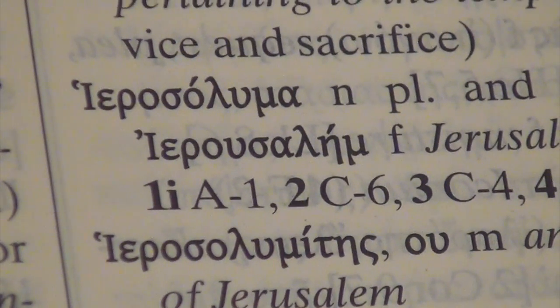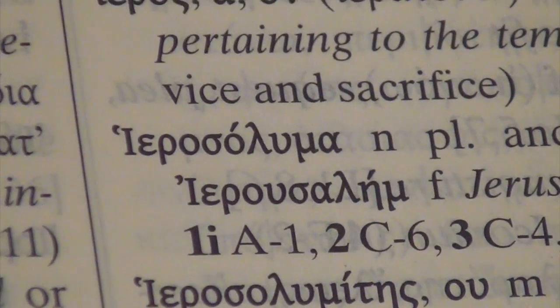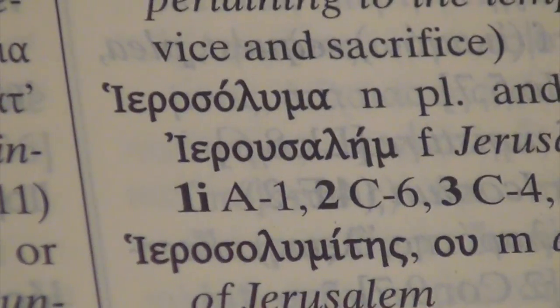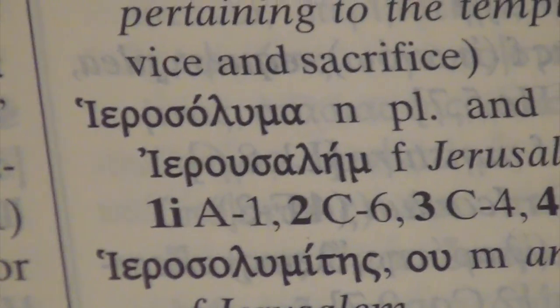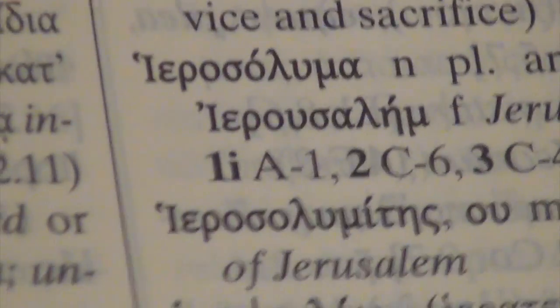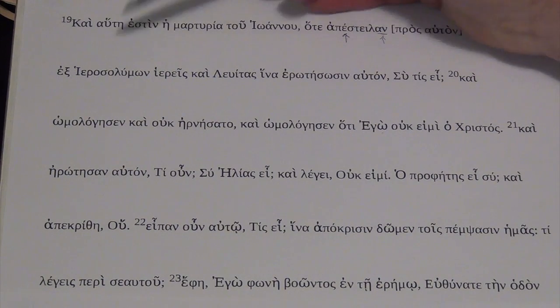So that's quite an interesting point there, that of course is lost in translation, because our translations all the time just say Jerusalem, Jerusalem, and you wouldn't pick up the fact that John is using a different form of the name, evidently because he saw significance in it, using a different form of the name in the Gospel and in the book of Revelation.